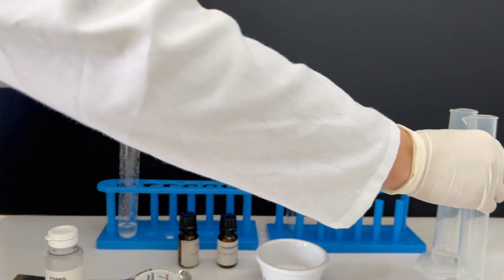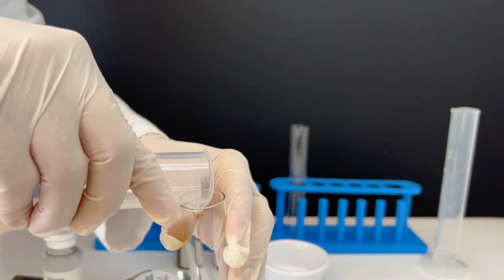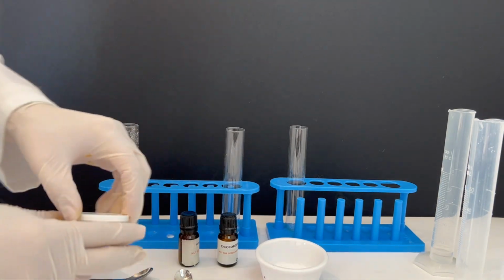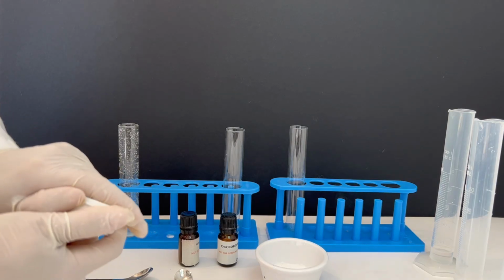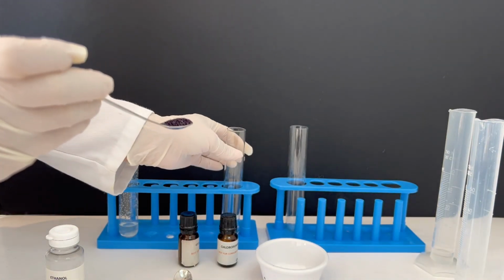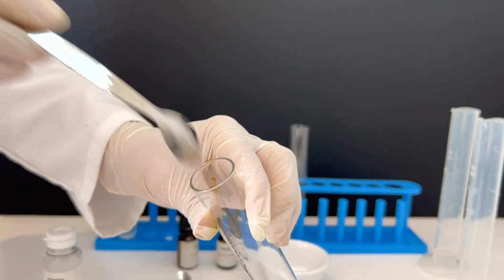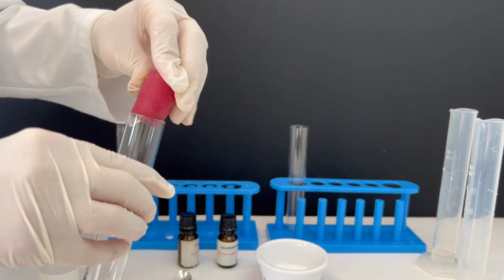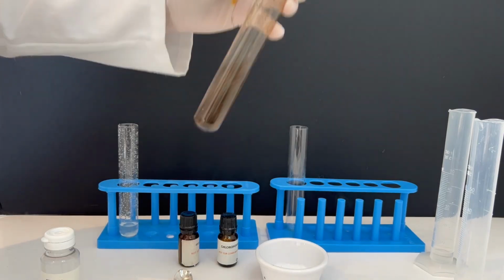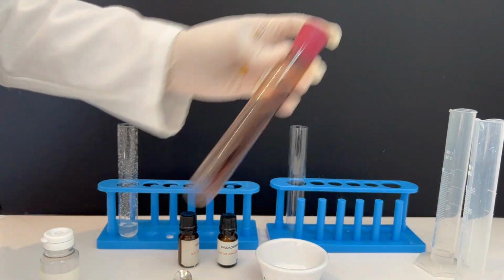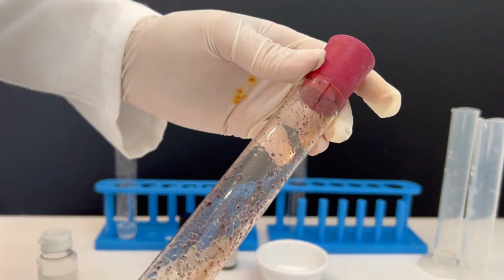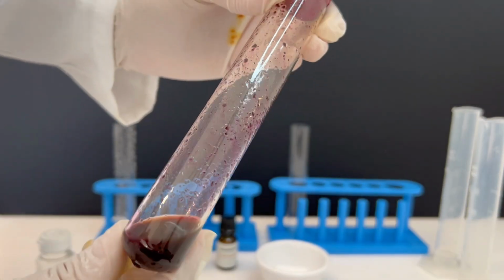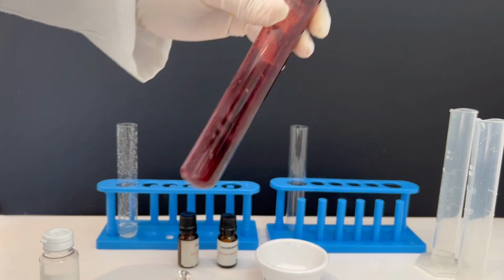In the second test tube, I add ethanol and potassium permanganate. Some dissolves, but not as much as in water. The color is weaker.